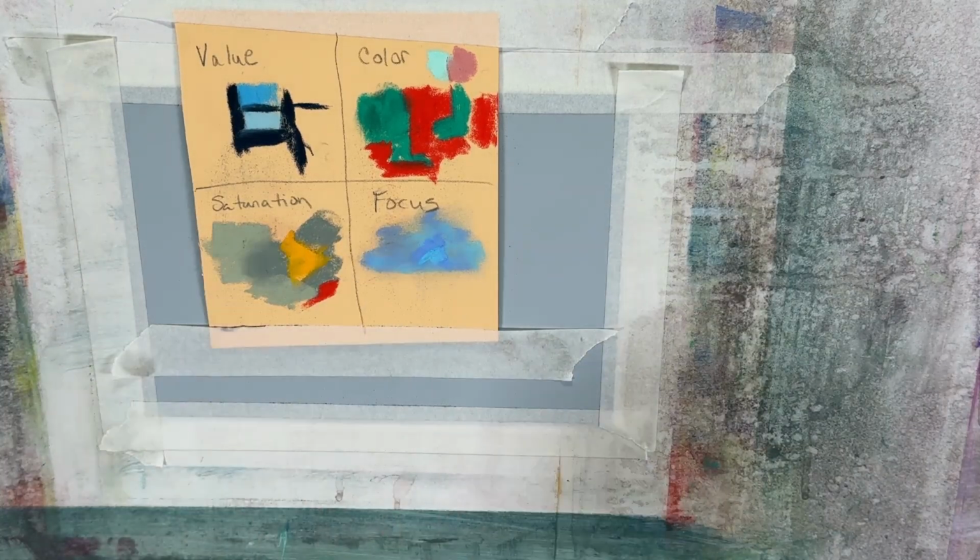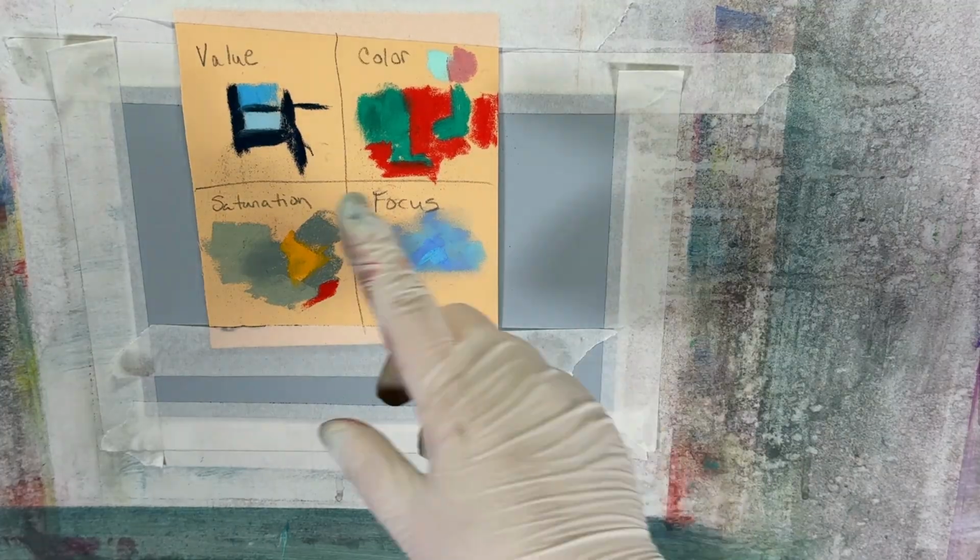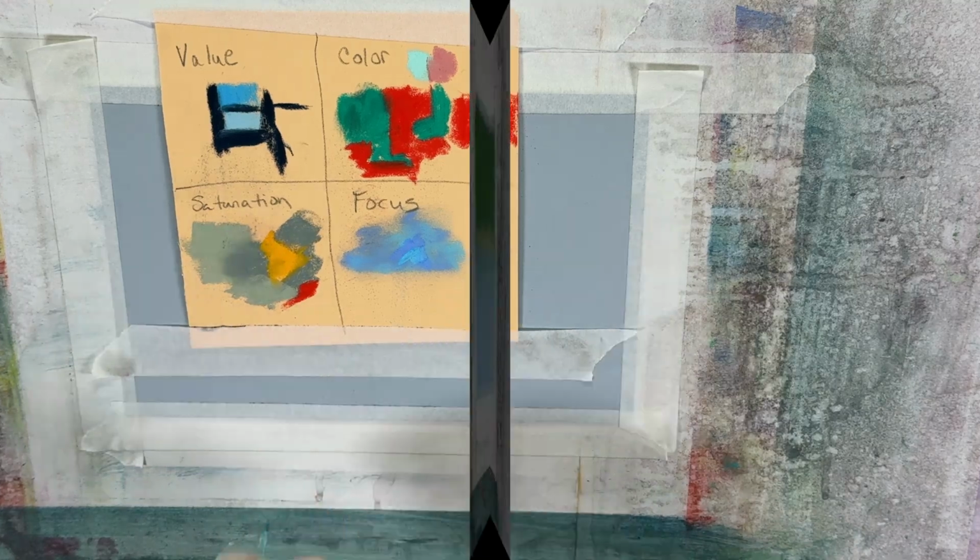All right, so we're going to move into a practical demo. So let me get this off and get set up for the demo. I'll be back in a second.